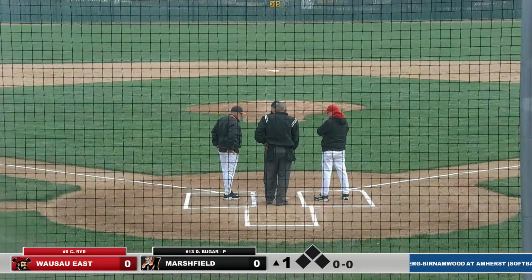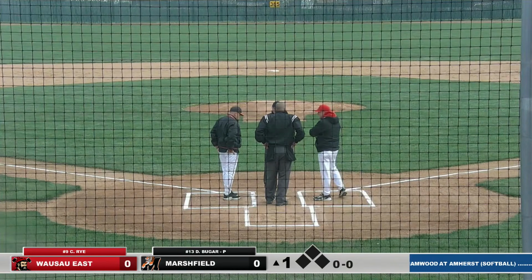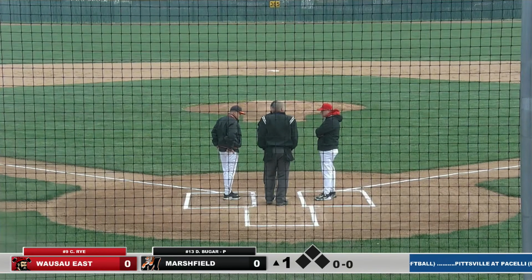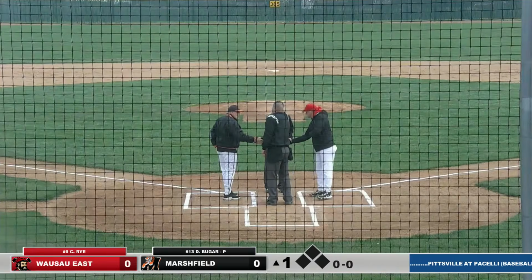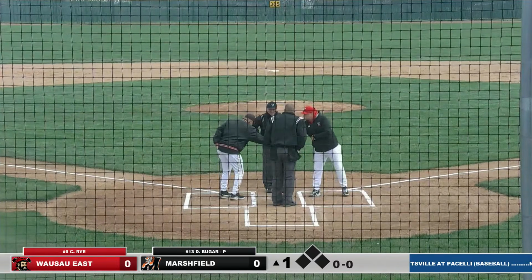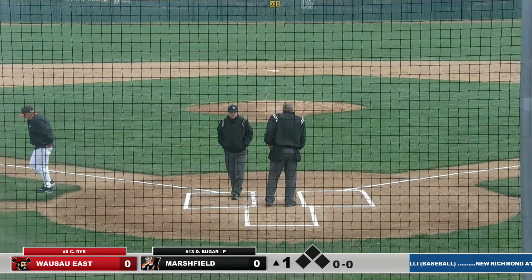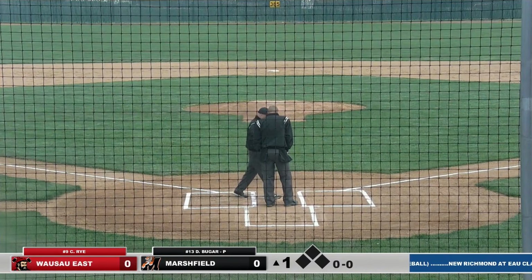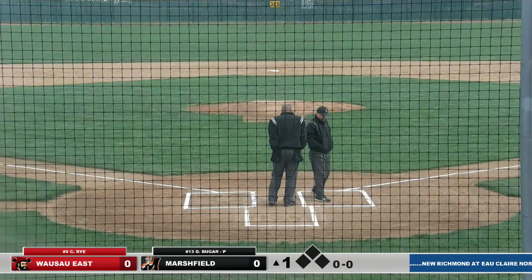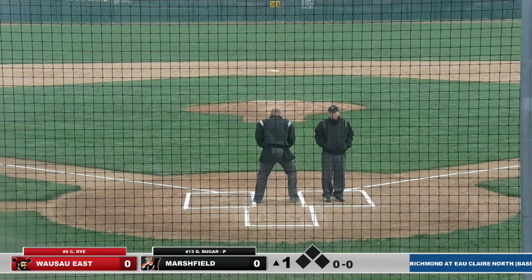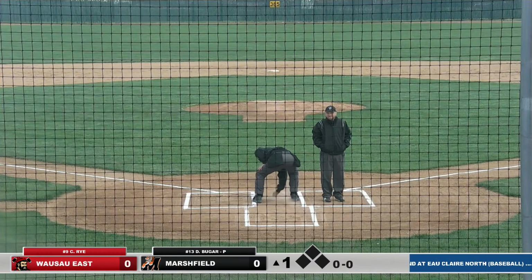The Wisconsin Valley Conference baseball standings as of today: Stevens Point in first place at 4-0, Marshfield second at 5-1, DC Everest third at 2-1, Wisconsin Rapids fourth at 2-4, Wausau West fifth, 1-4, and Wausau East in sixth place, 1 win and 5 losses. Marshfield and Wausau East baseball today here at Jack Hackman Field in Marshfield.